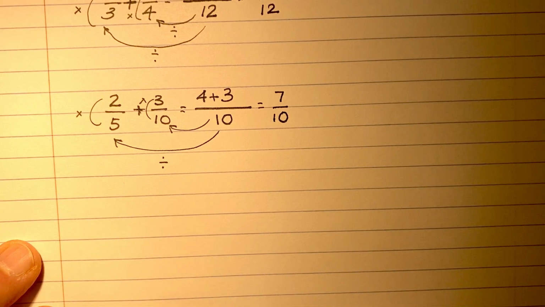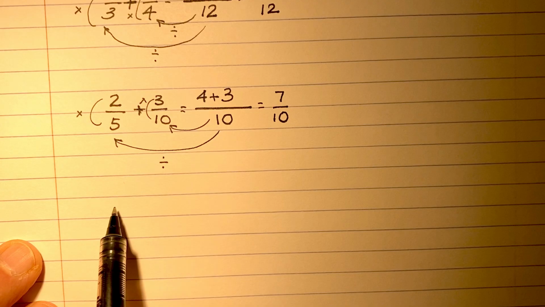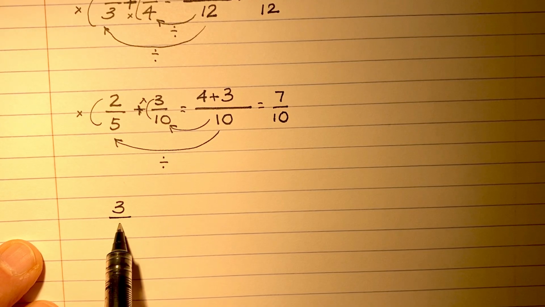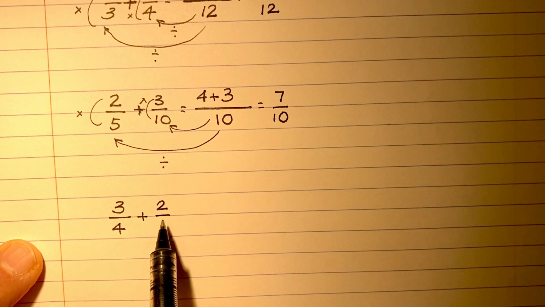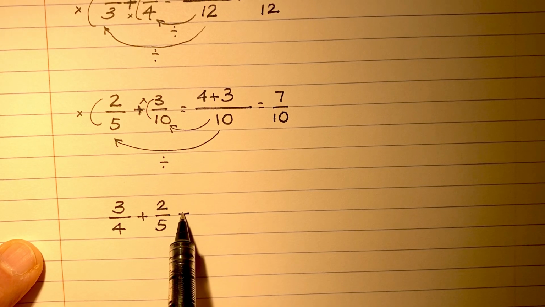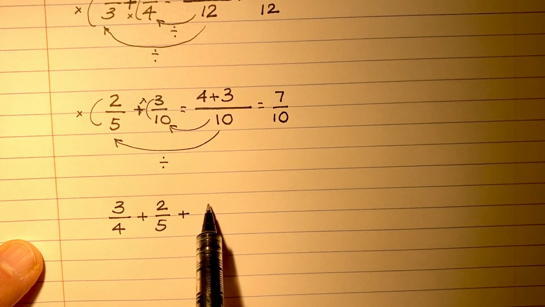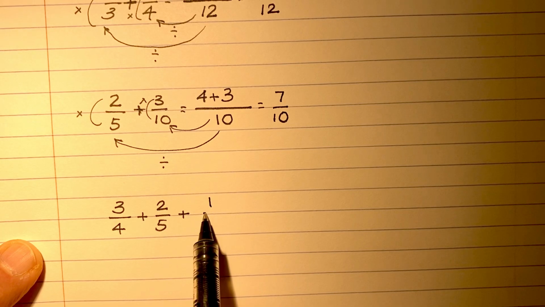You can have more than 2 fractions to add or subtract. Say, for example, we have 3/4 plus 2/5 plus a half.